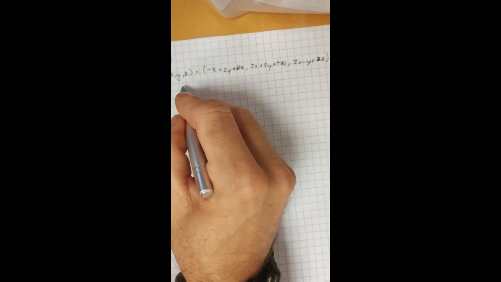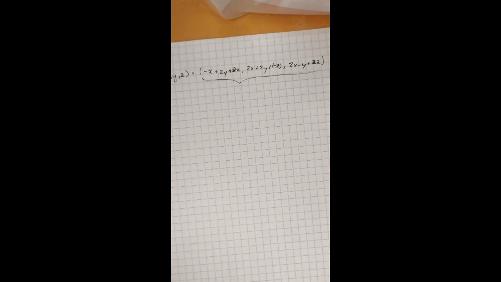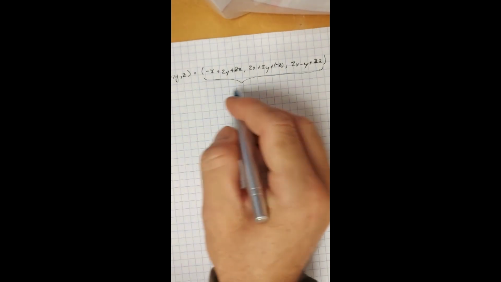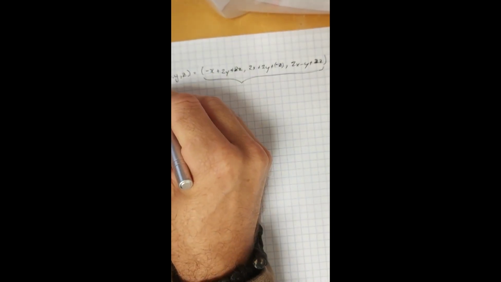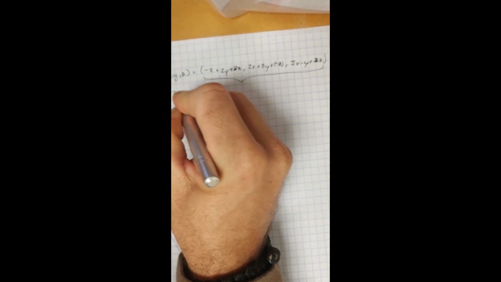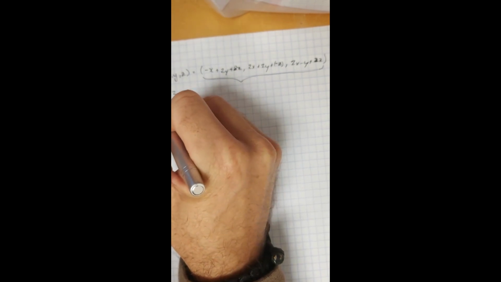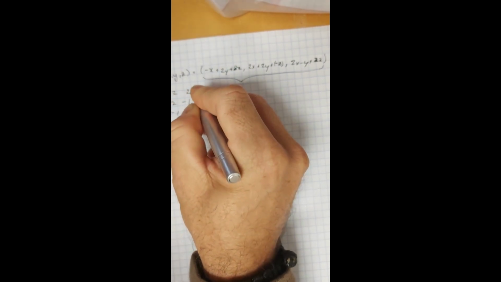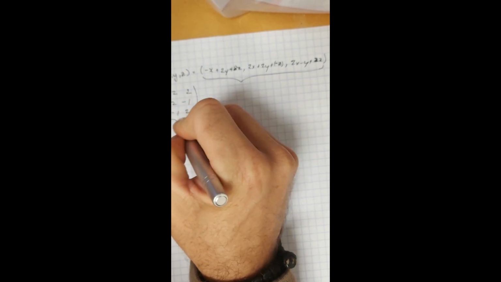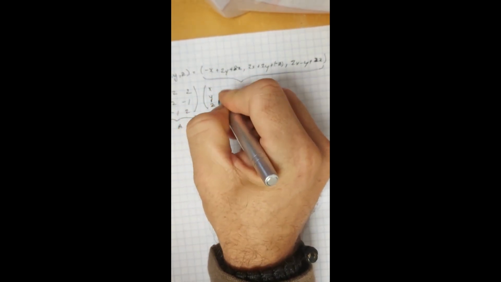Okay, so the first thing is to convert this into a matrix. Looking at the rows and the columns, we have negative 1, 2, 2, 2, 2, negative 1, and 2, negative 1, 2. So this would be our matrix A, and we would multiply that by x, y, and z.